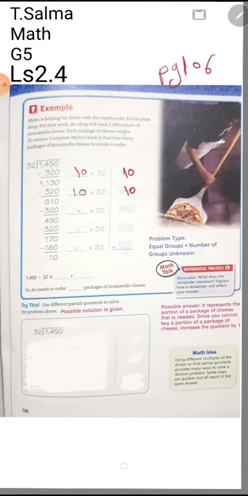32 multiply 10 equals 320, and you have to subtract 320 from 1130. If you subtract, 0 minus 0 equals 0, 3 minus 2 equals 1, and 1, I have to borrow from here. It will be 11 minus 3 equals 8. Okay? Also, the answer right here is greater than 32.